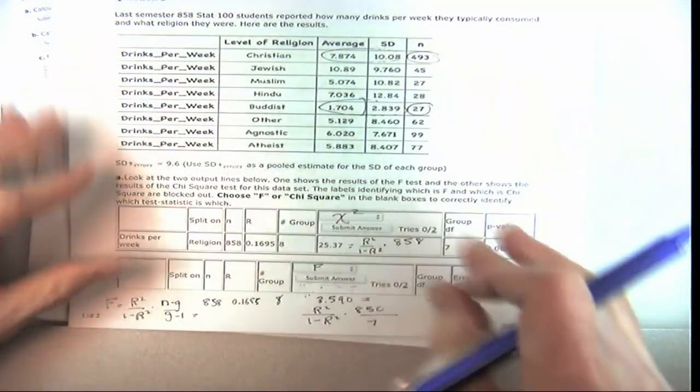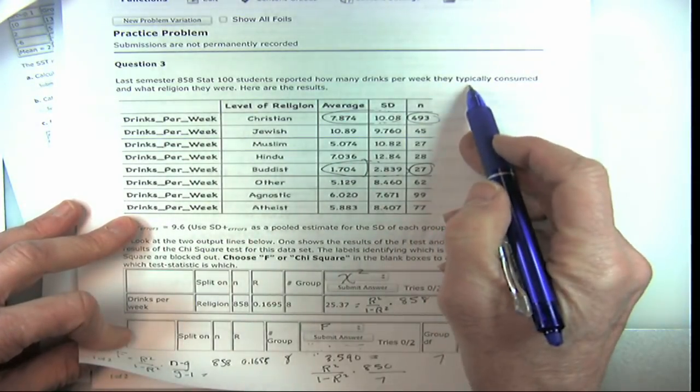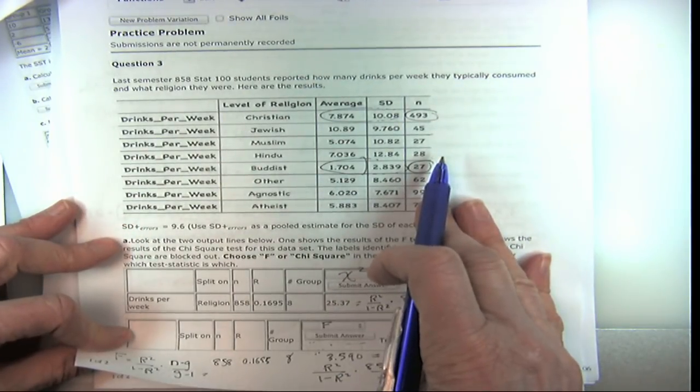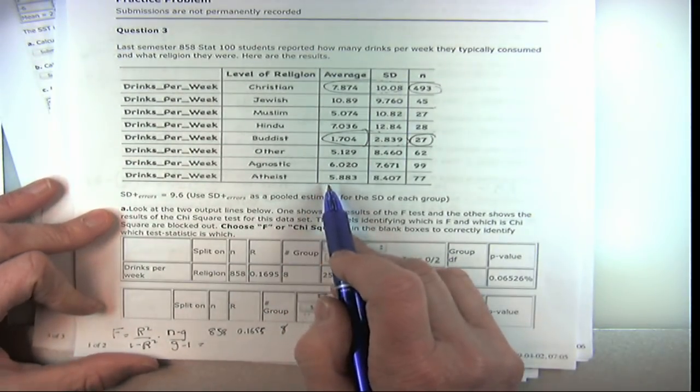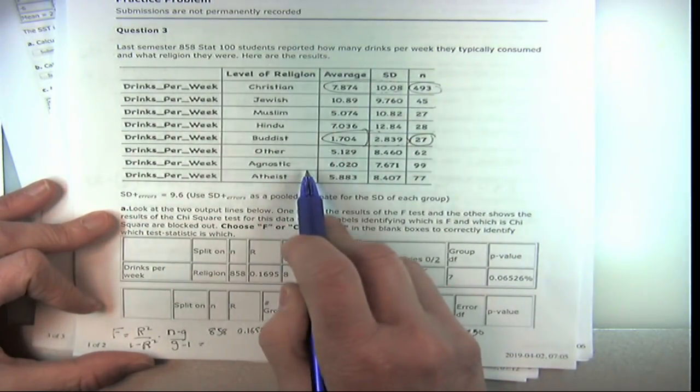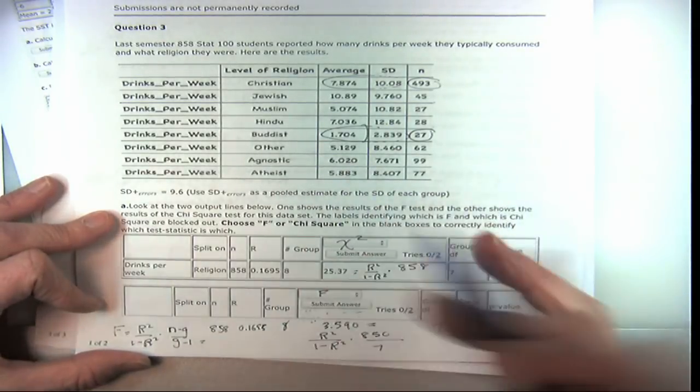I think this is just more, there's a ton, here, Bonferroni correction. We didn't go over that, and how to do pairwise comparisons. So let's look at this one, question 3. It says last semester, students reported how many drinks they typically consumed and what religion they were. So we're doing an overall test to see if these groups' differences are significant or not.